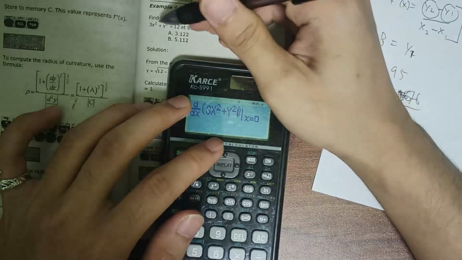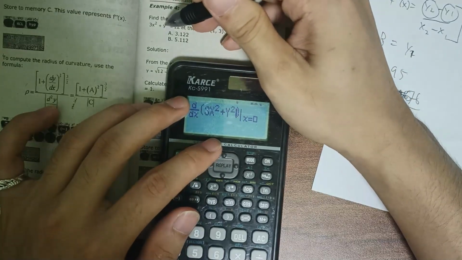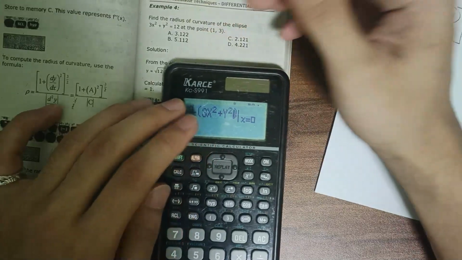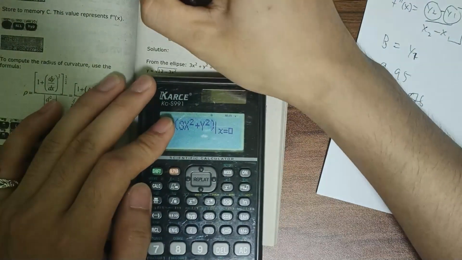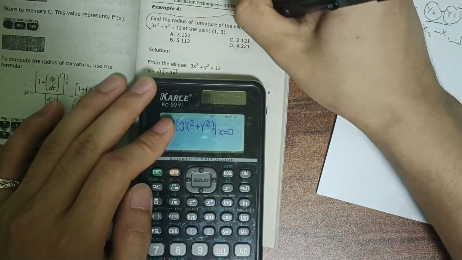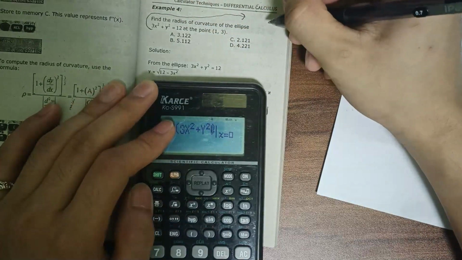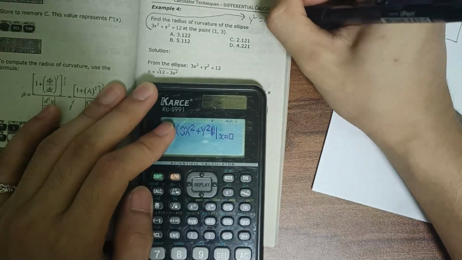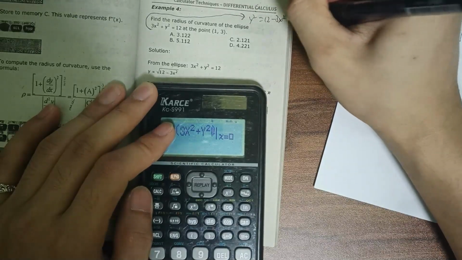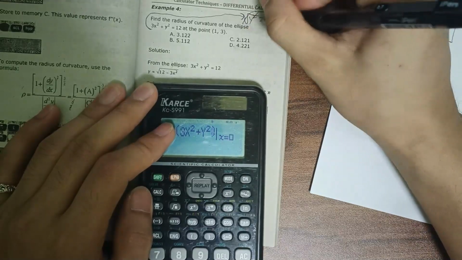However, as we have noticed, the y is not isolated. Therefore, we must isolate the y first. So this will be y squared equals 12 minus 3x squared. Then we root both sides.